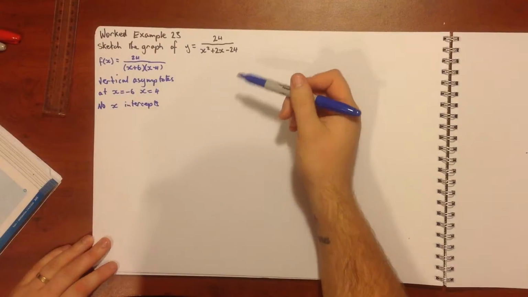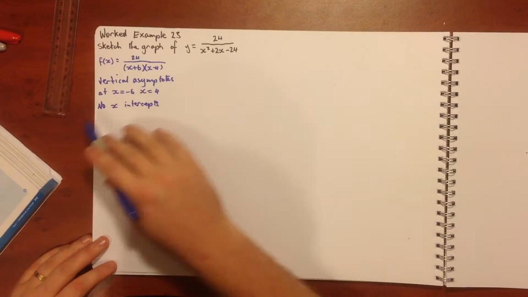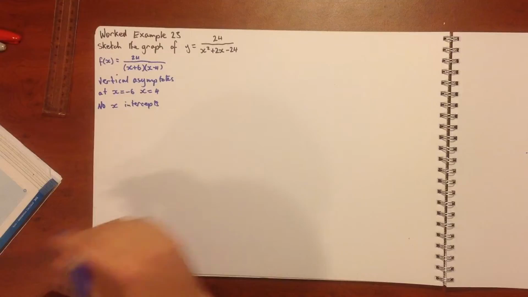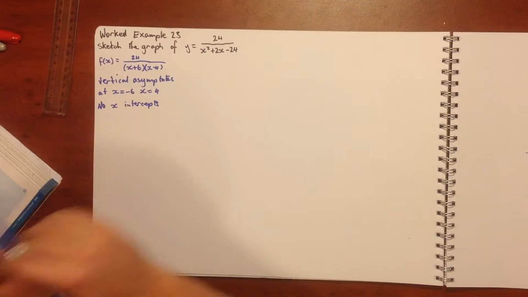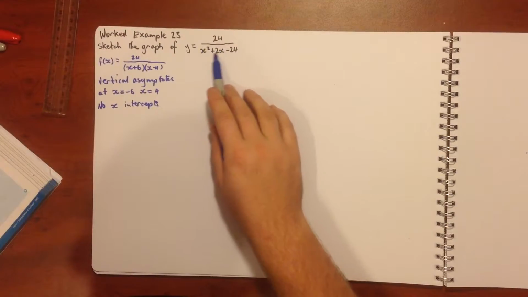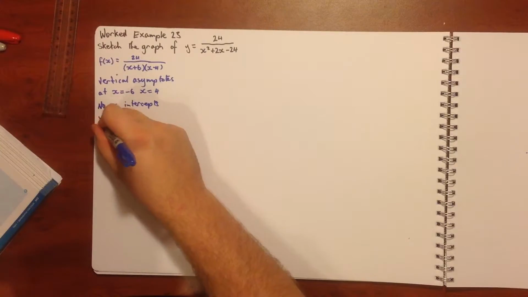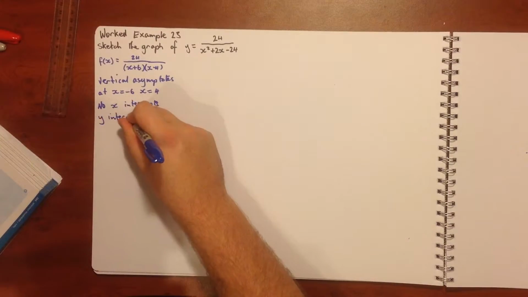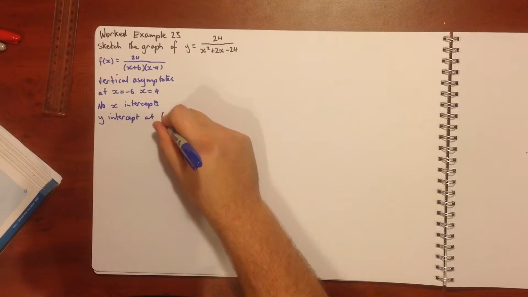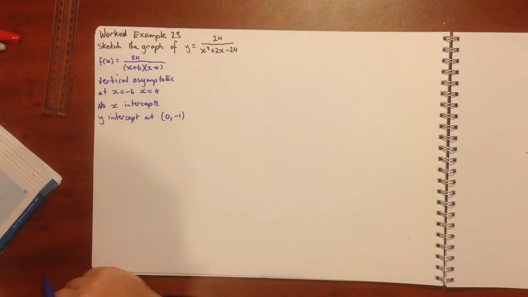If we don't have any x-intercepts, you would assume that we're going to have a horizontal asymptote at some point, namely the x-axis, but we need to confirm that. We need to find the y-intercept. So when x equals 0, we have 24 over minus 24. So we're going to have a y-intercept at 0, minus 1. So we've got that worked out now.